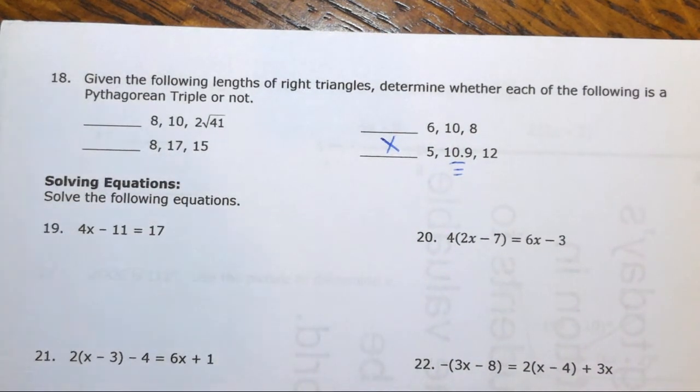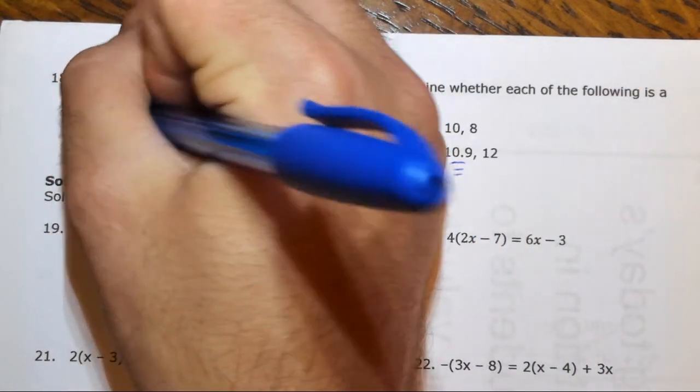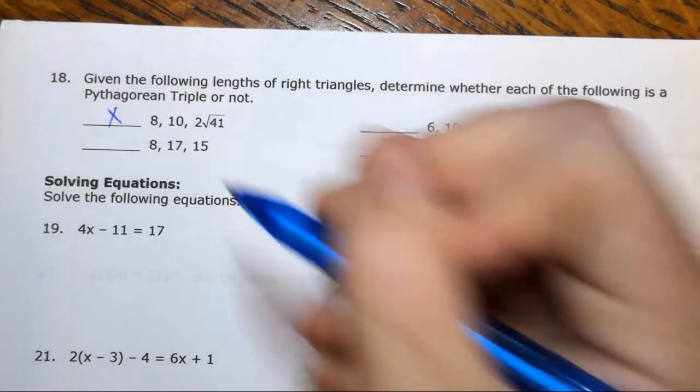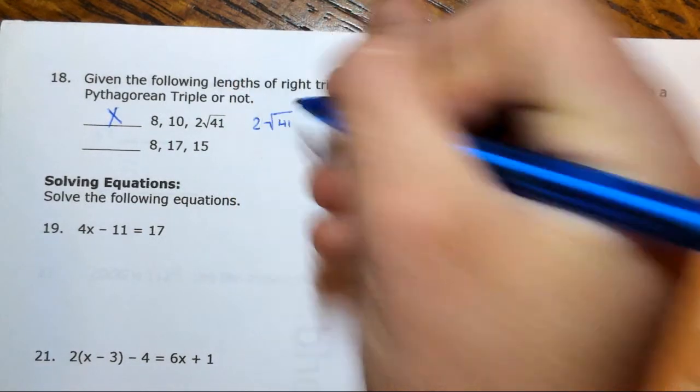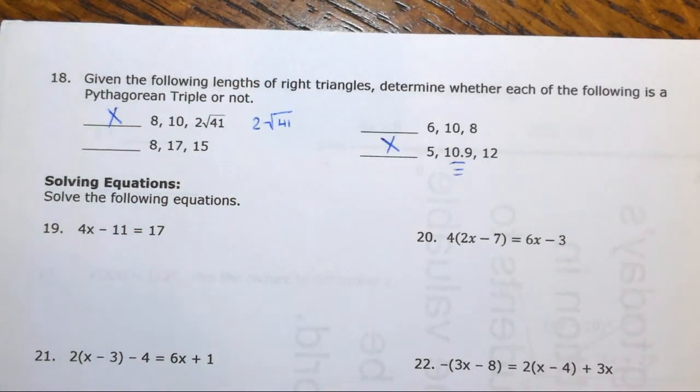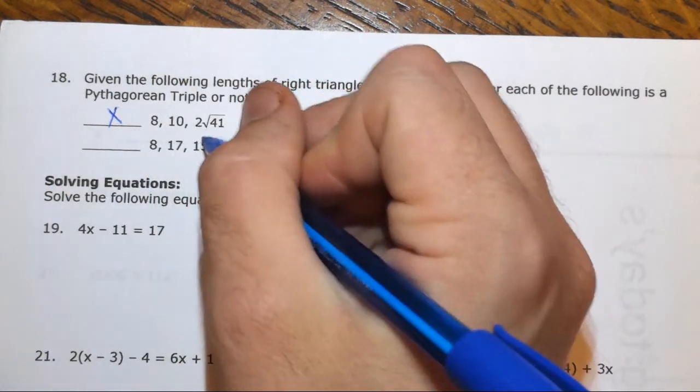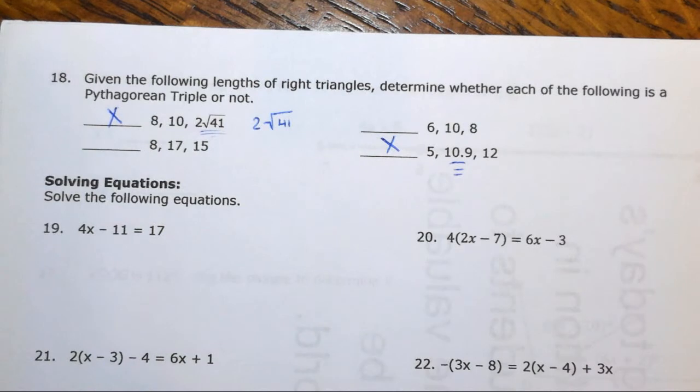Then there's another one in there that might be a little tricky to see, and it's actually this one. If you typed this into your calculator, 2 times the square root of 41, you would not get a nice whole number. If you ever see something like this, it means that you won't get an integer. You will get a decimal. So these 2 are not.